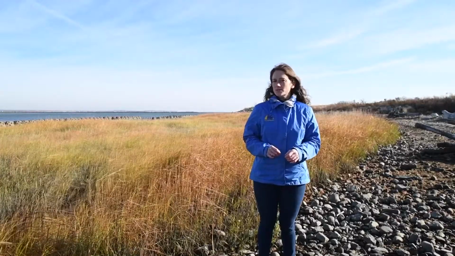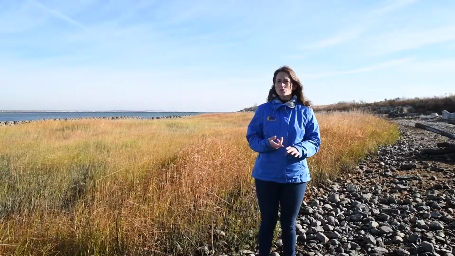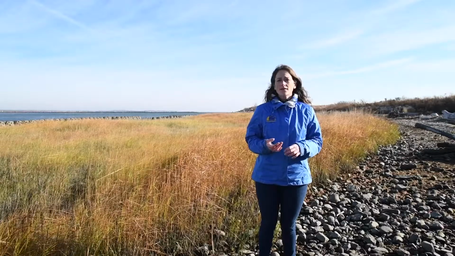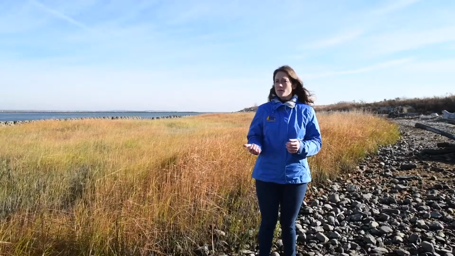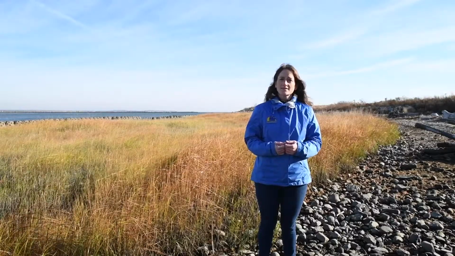The only problem with salt marshes is they're very susceptible to human activity. So coastal storms, erosion, runoff can have a real impact on the salt marsh. It can cause the premature release of the carbon that's being sequestered away.